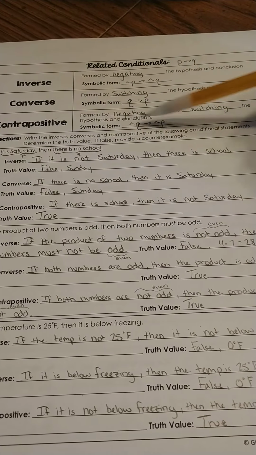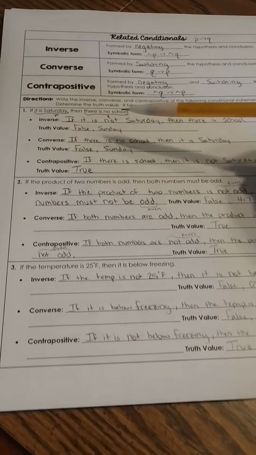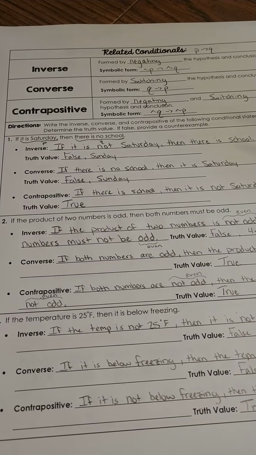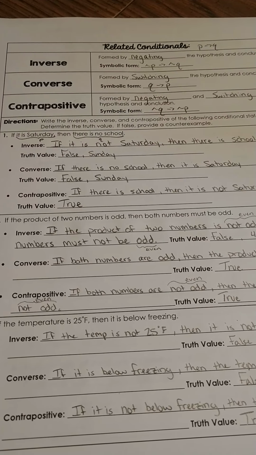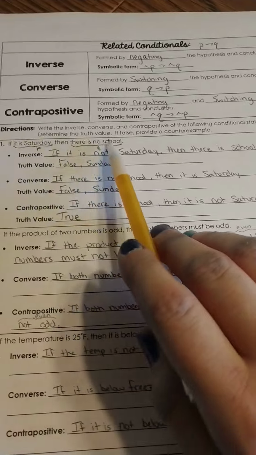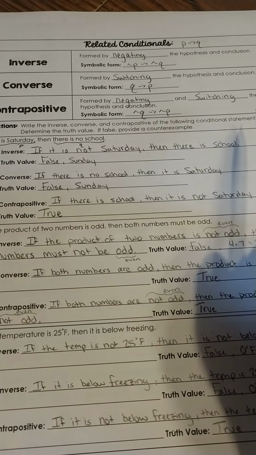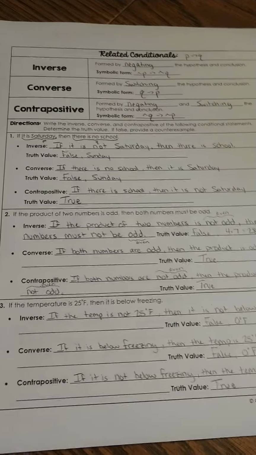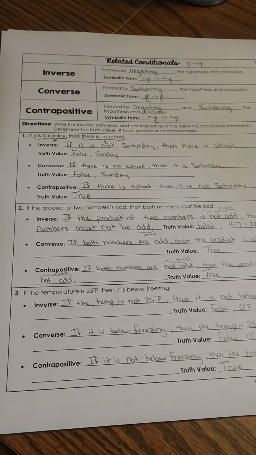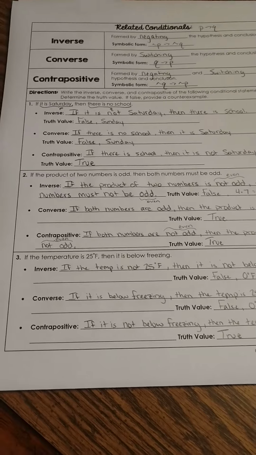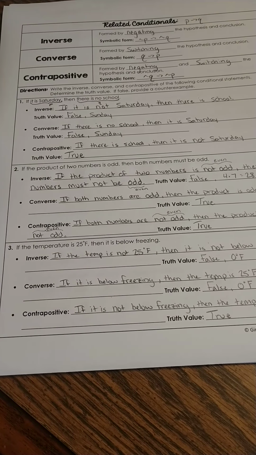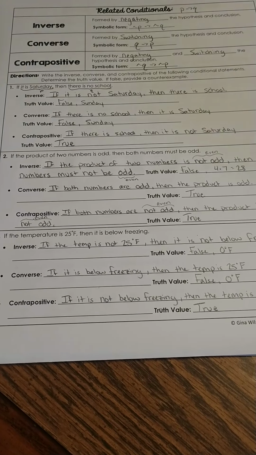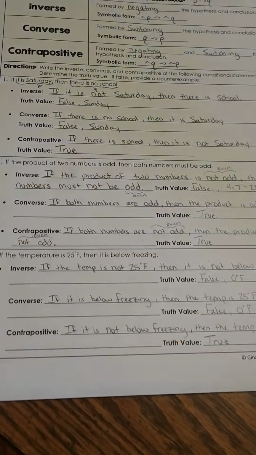These things you're going to want to make note of because we're going to be doing them for 1, 2, and 3. You now have 4 different ways to write the same sentence. So write the inverse, converse, and contrapositive of the following conditional statements. Determine the truth value. If false, provide a counterexample. There are technical ways to determine true and false on these. This packet doesn't seem to follow those. We are just kind of using our common sense, which we have. So, we're going to exercise it.